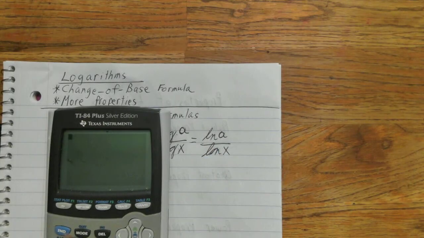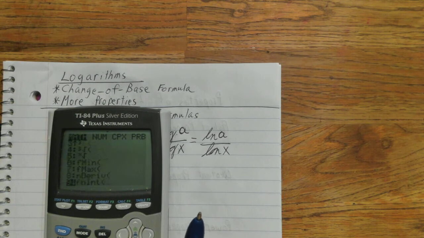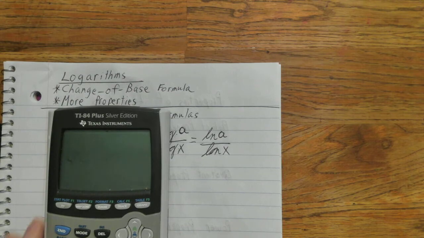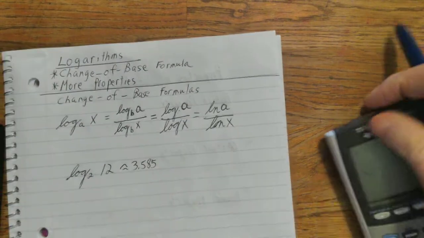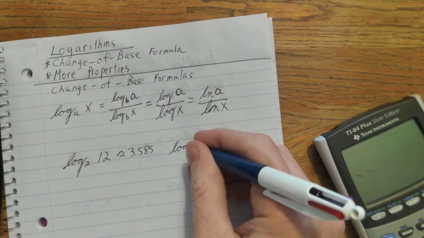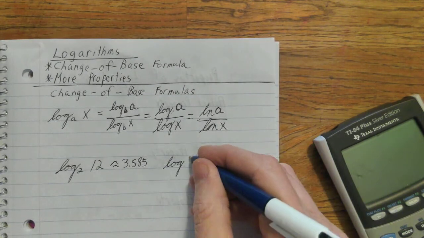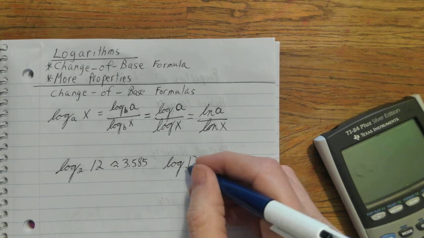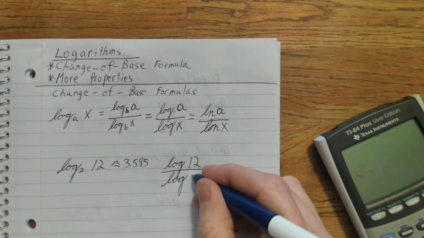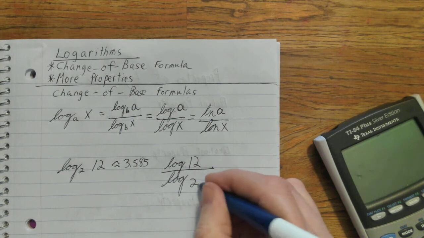On this calculator, if I go math and I go down like I did, I do not have that function. This one does not have that. So if I've got this calculator, the change of base comes in handy. So I can take the log base 10 of 12 and divide that by the log base 10 of 2.